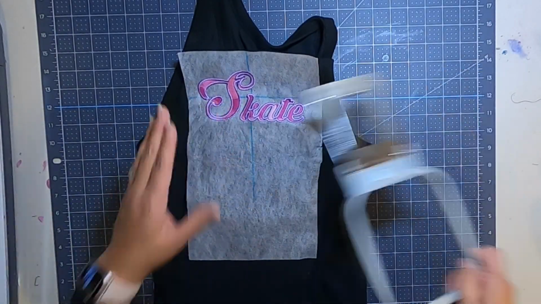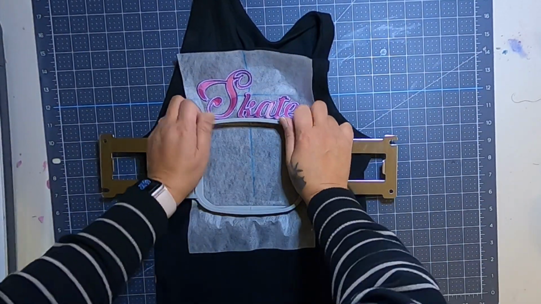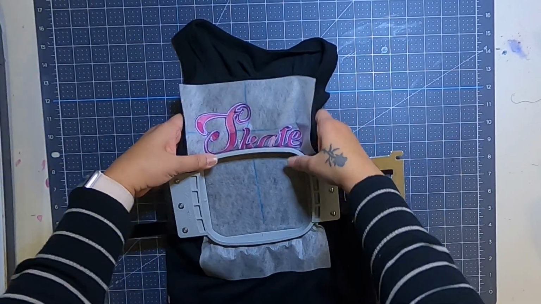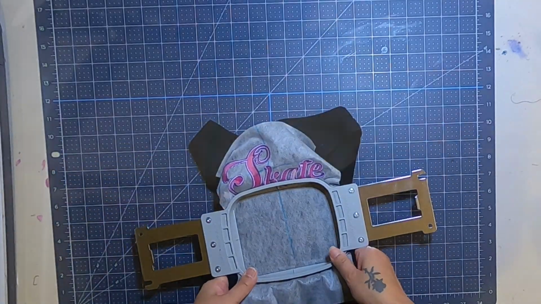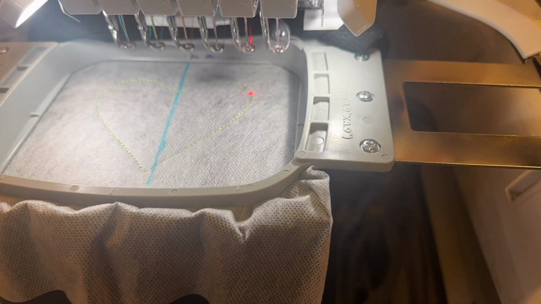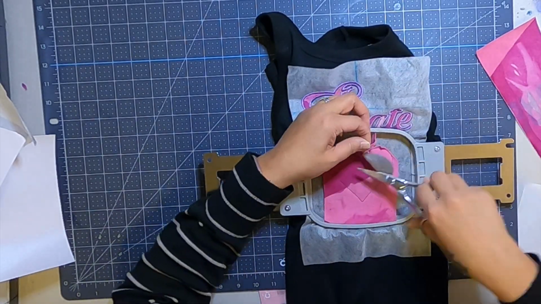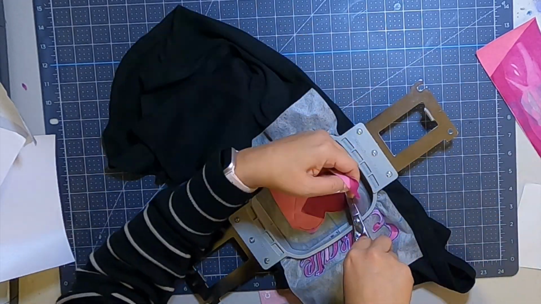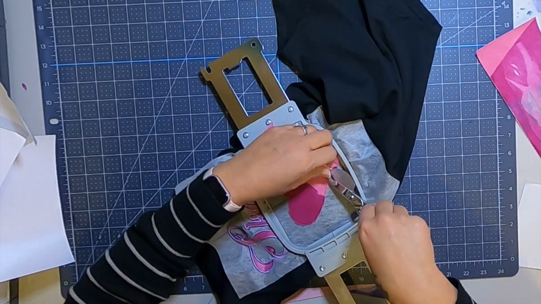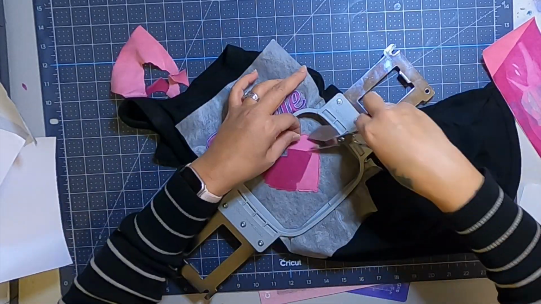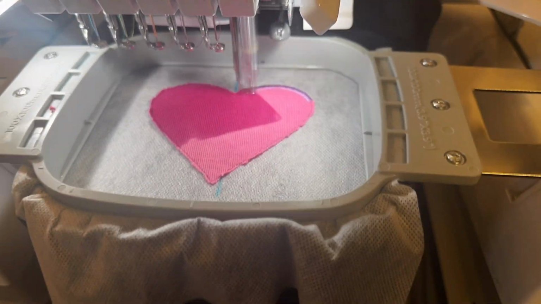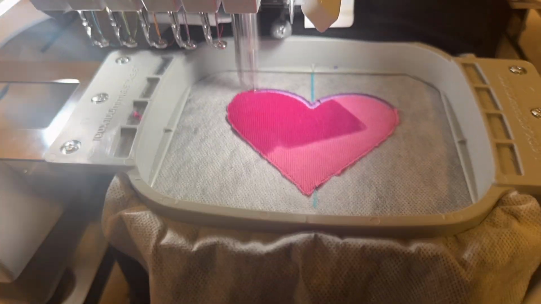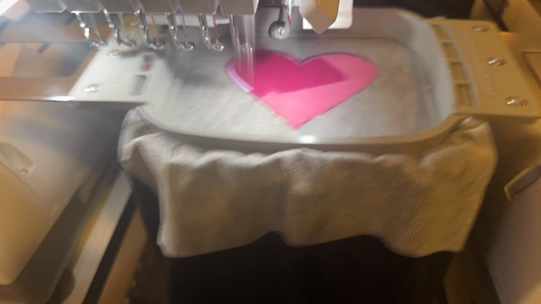So here you can see I stitched the skate first because that's more likely to give me problems. But then I hooped the shirt for the heart. And there is my placement stitch. I put my fabric down and then I cut it out. And you can see that that was a pretty simple shape to cut out, so it went pretty quickly, as well as having the inset tack down stitch gave me a little leeway.